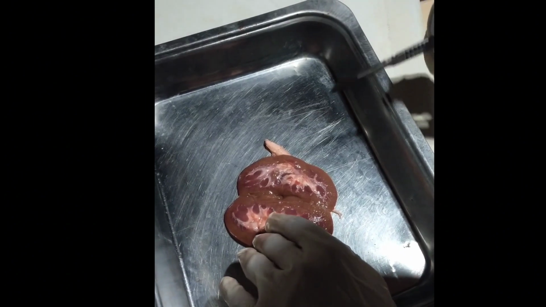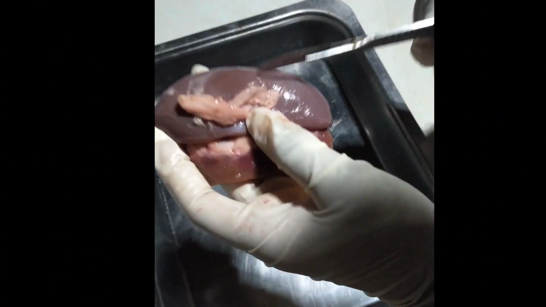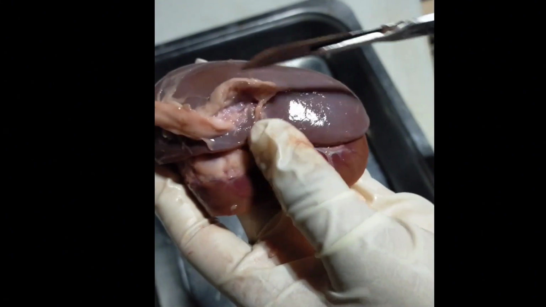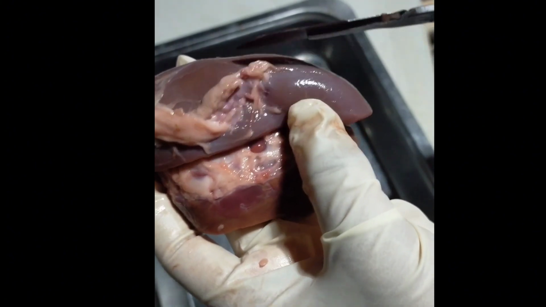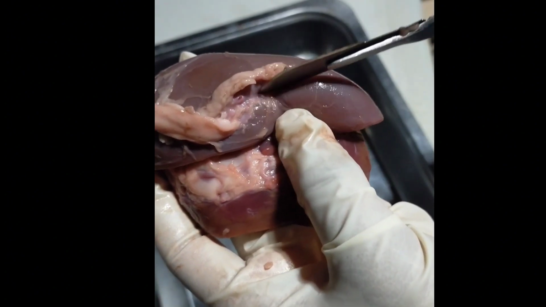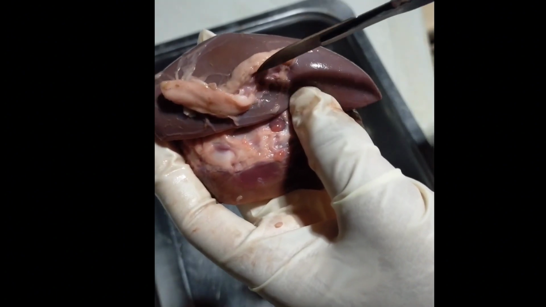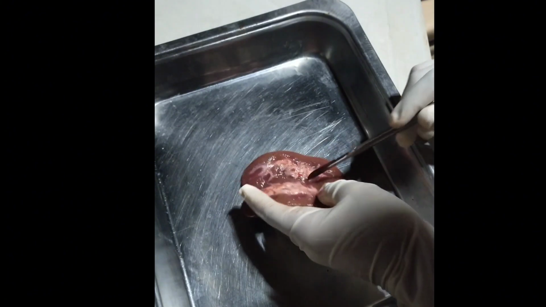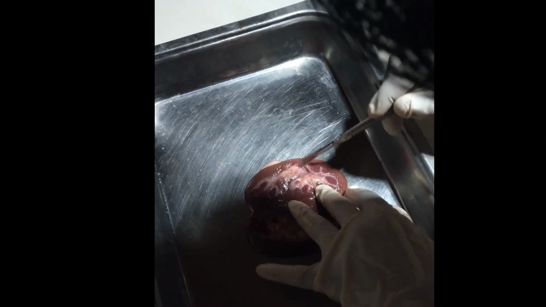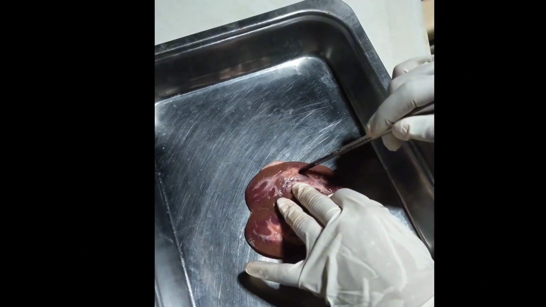Now, I am going to show you the summary of the pathway of the renal blood vessels. So let's start. Here, the two blood vessels right here, this one is the renal artery, and this one is the renal vein. From the aorta, the blood will enter into the renal artery, this one right here. Wait, I'm going to show you the inside. And here, this one is the renal artery.